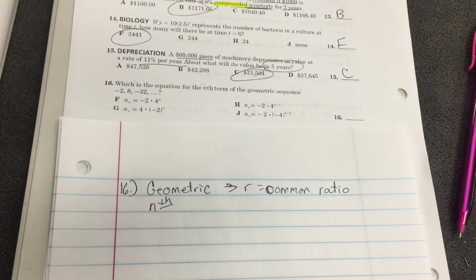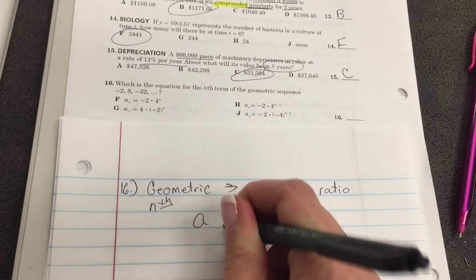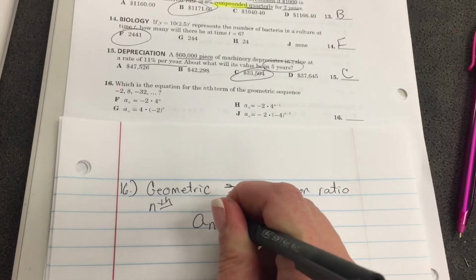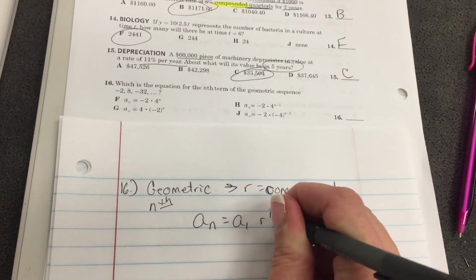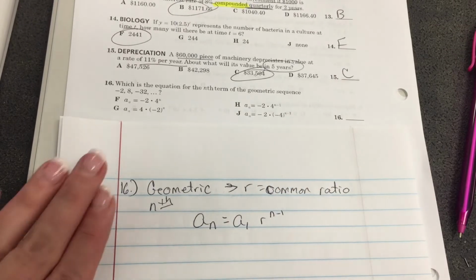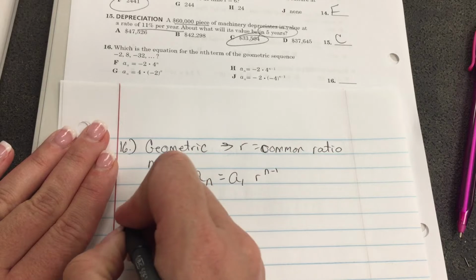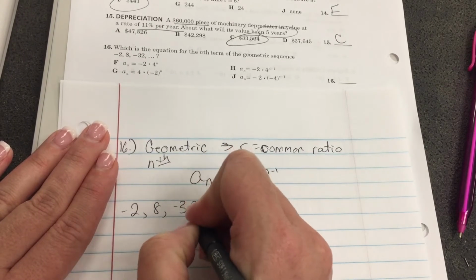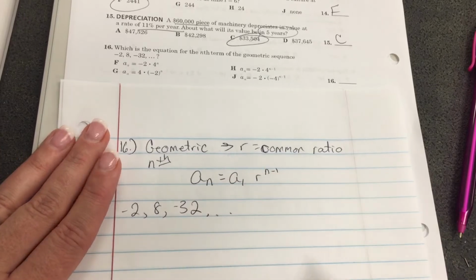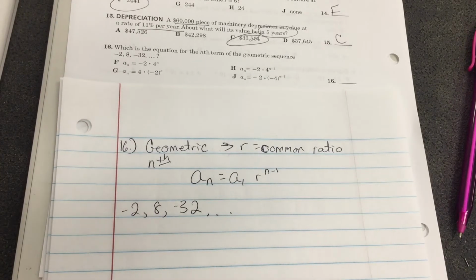So we have AN equals A1 RN minus 1. Okay? And it gave us the sequence of -2, 8, and -32. And so what it's asking is, what is the equation for the nth term? So we're creating the nth term equation.